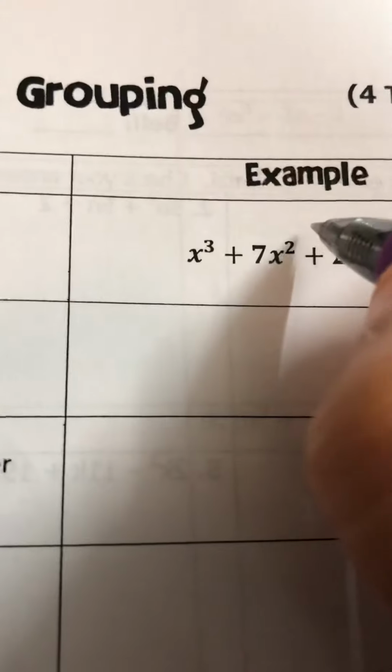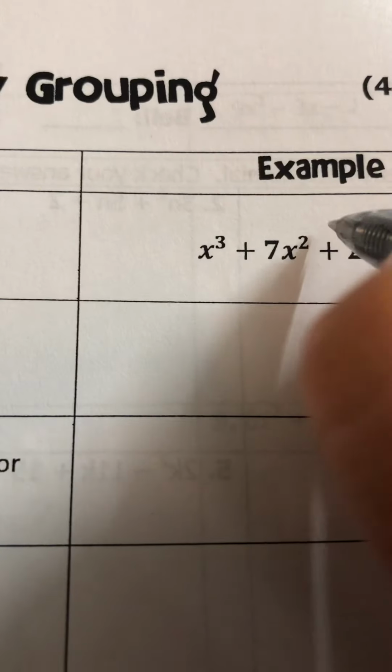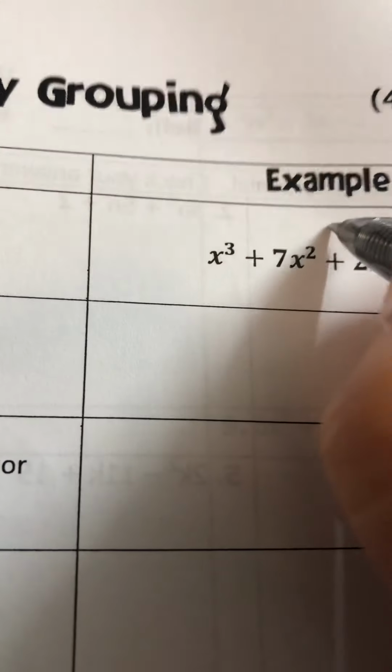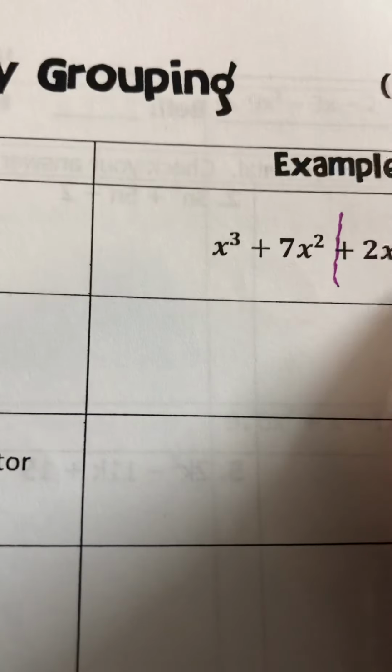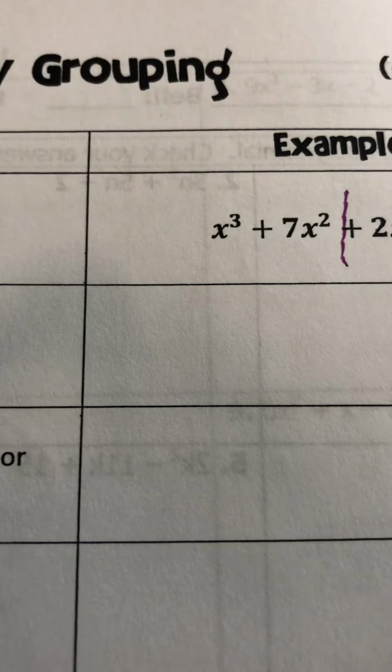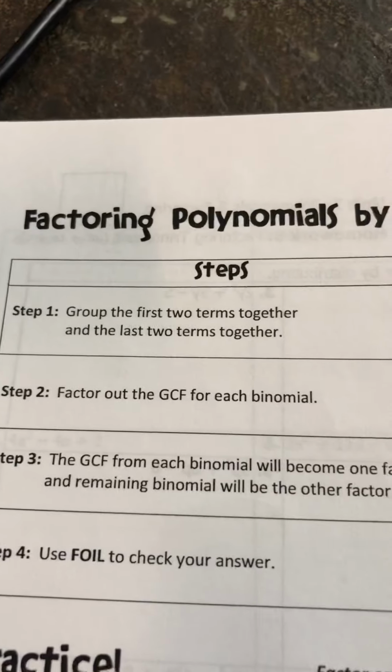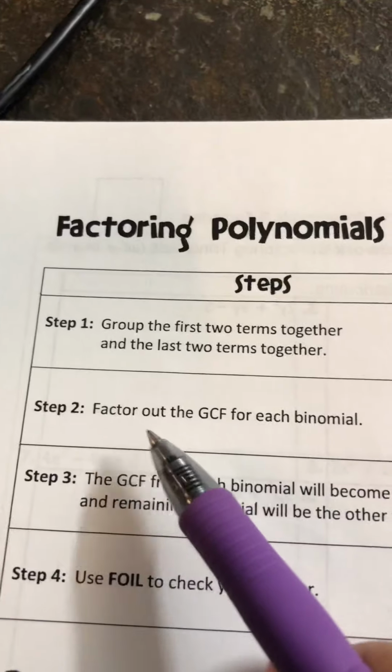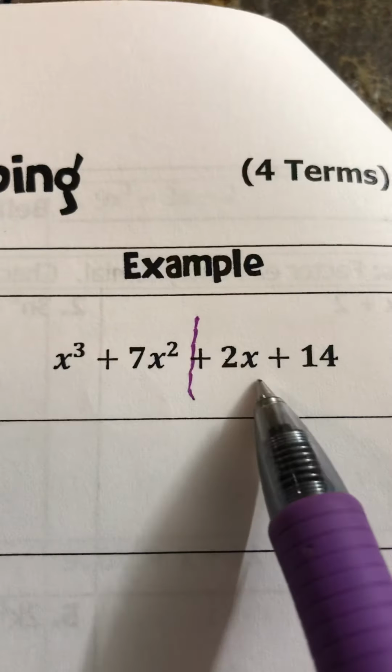So let's group them and divide them into 2 groups, okay? Make these 2 terms as one group and these 2 terms as another group, okay? In such a way, second step, just group them. I just separated with the dashed line. Factor out the GCF for each binomial. Now there are 2 binomials, 1, 2, 1, 2.